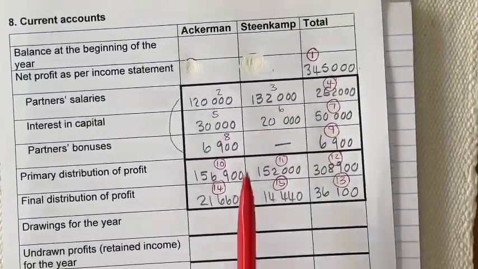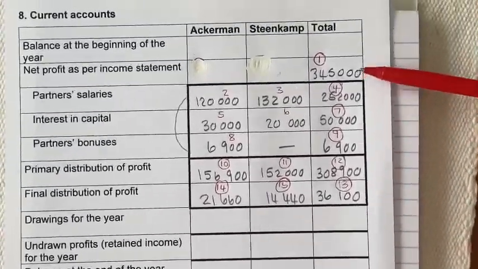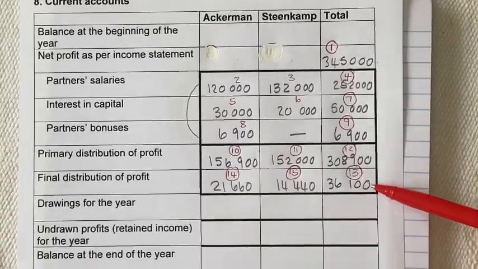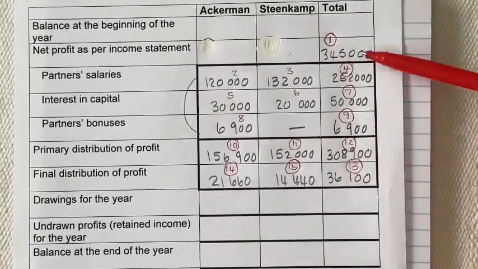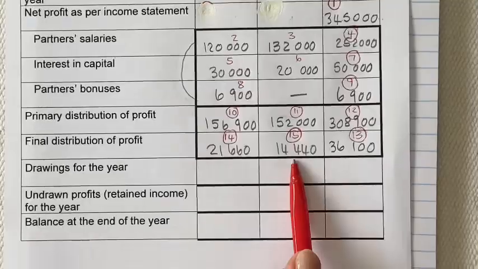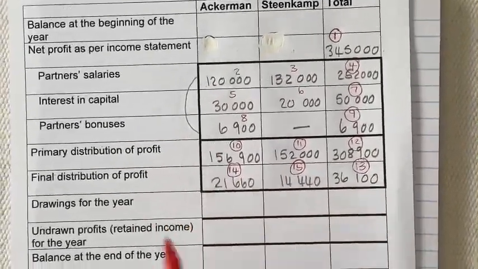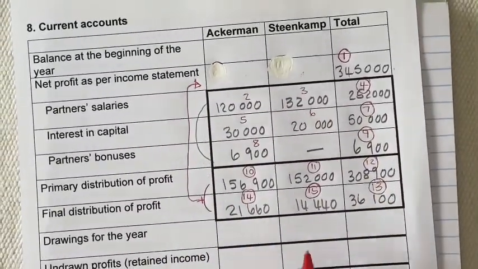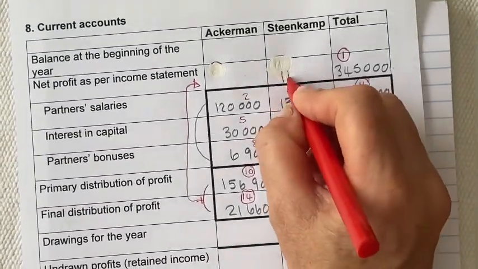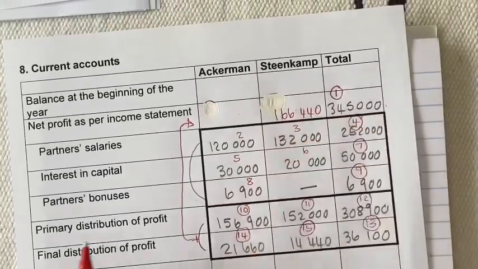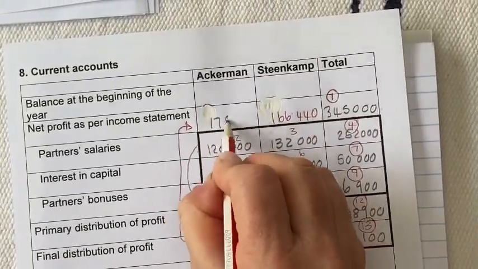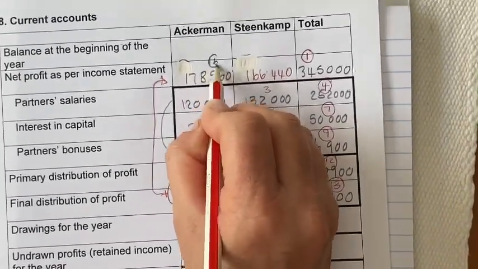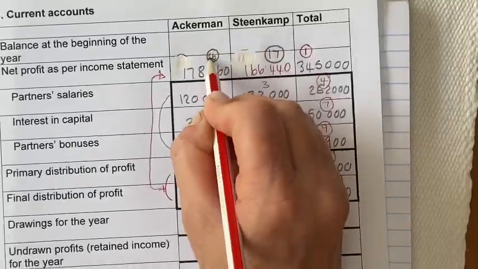Right, now how do we get those two amounts? Okay, if you go to the total amount, you will see you have to work back. So if you take the 36,100 plus the 308,900, you get the 345. So that's exactly what you're going to do here. Those two are added together. Okay, so you add those two and get the answer into that column. If you do that, you will get 166,440 for Steenkamp, and you will get 178,560 for Ackerman. And that is step number 16 and step number 17.